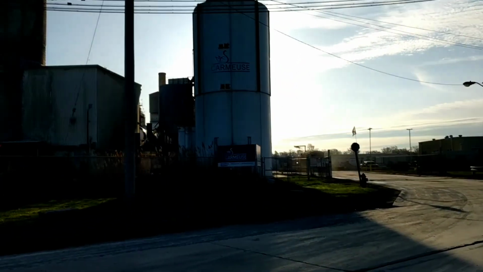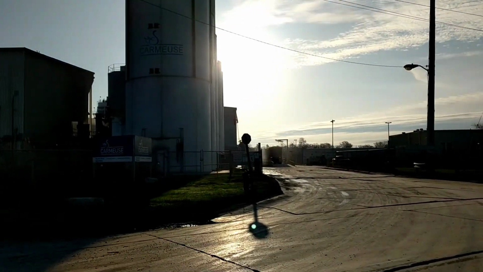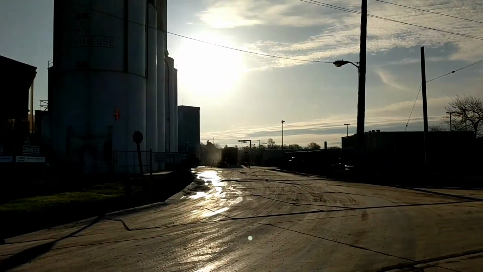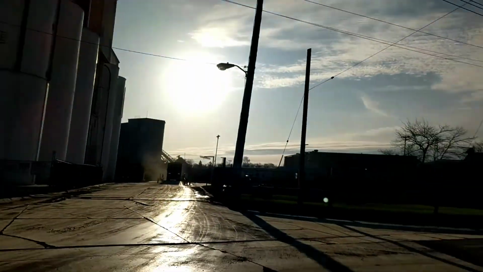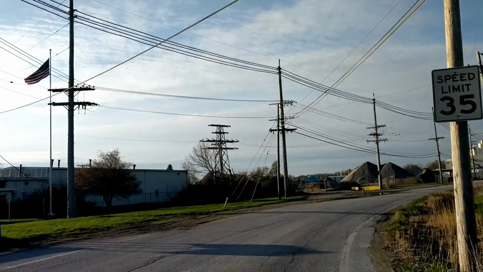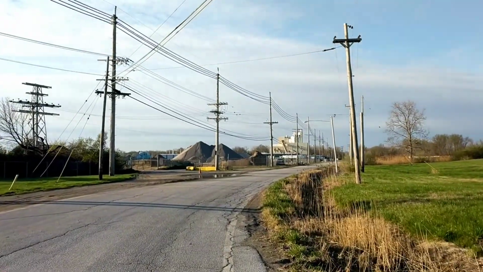We're walking along William Street here. You can see these big trucks are coming in and out of here. More to come.